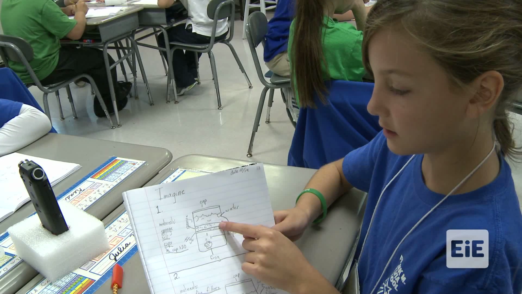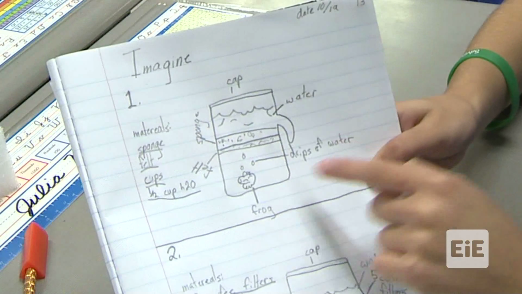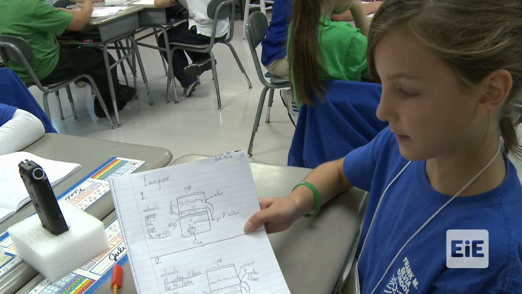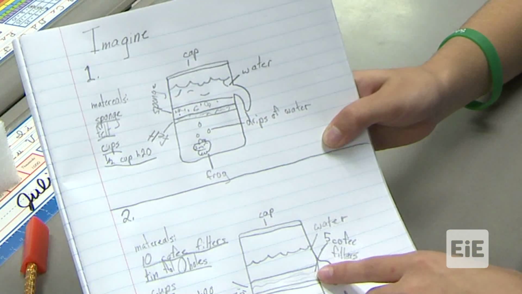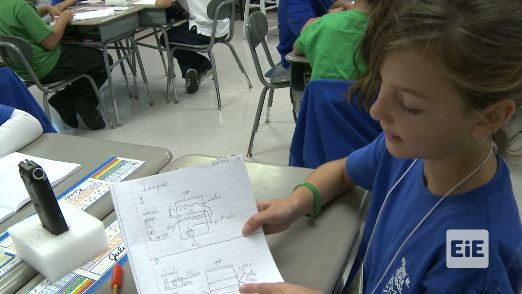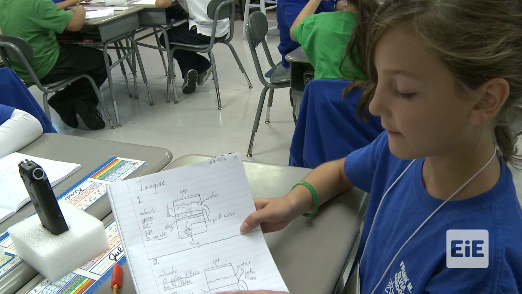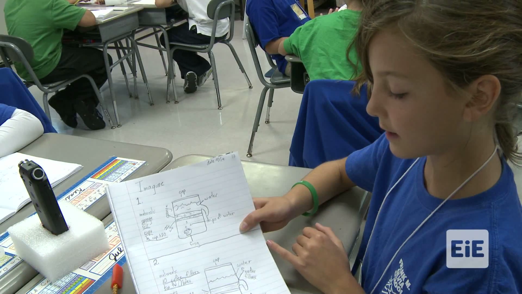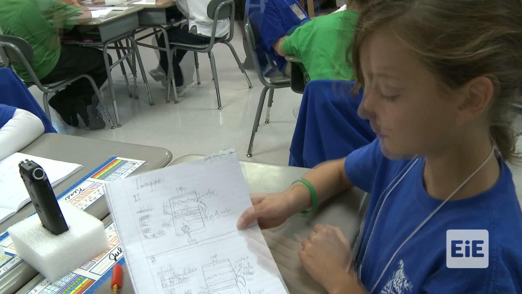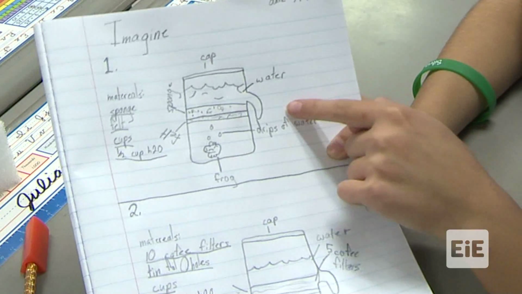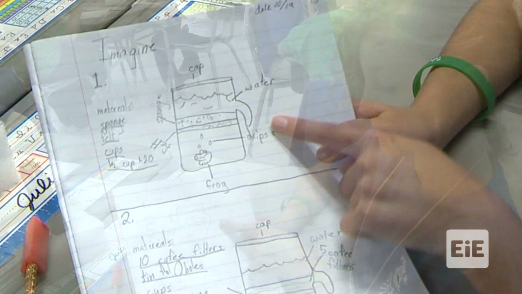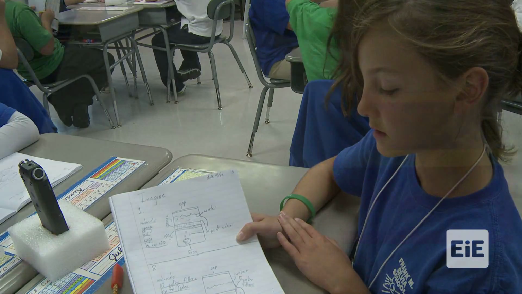I have the sponge, and I have one piece of felt, and those are the drops of water dripping onto my frog. And for my second image, I have only 5 coffee filters because I think that 10 is too much and it'll take too much time to seep through. And I also have a piece of foil without any holes because that seemed to work pretty well in our experiment yesterday. For me, I really think that this one might do better than that one because it has the sponge, but this one might do better than that one because it has only 5 coffee filters.